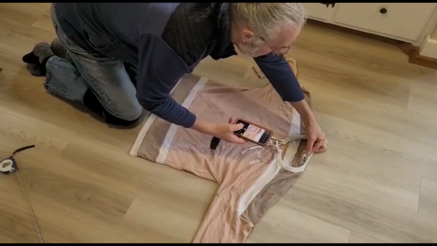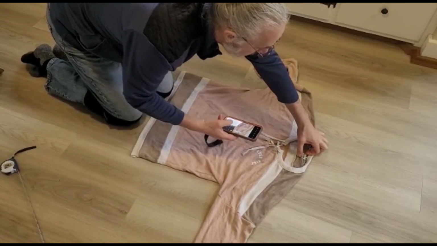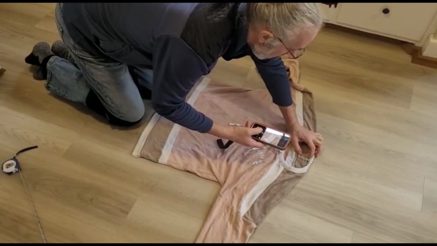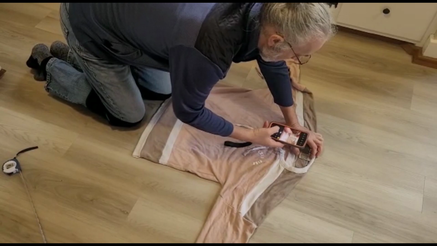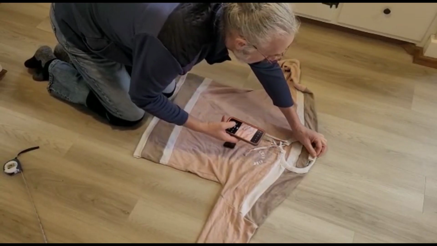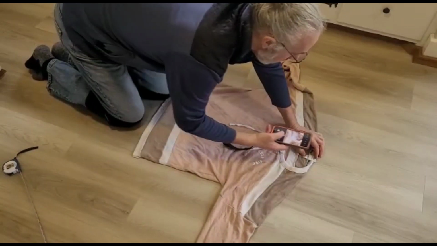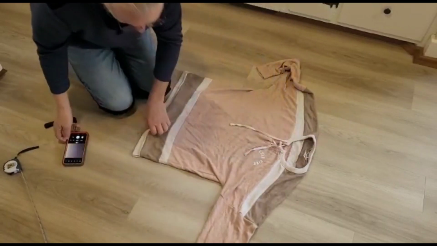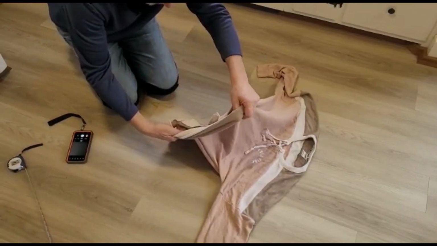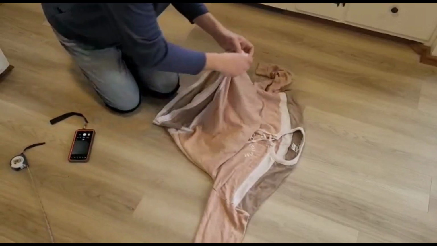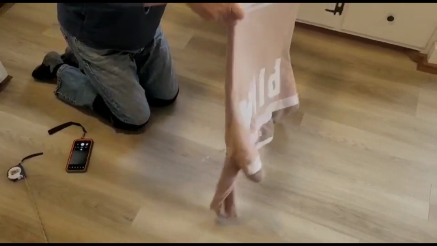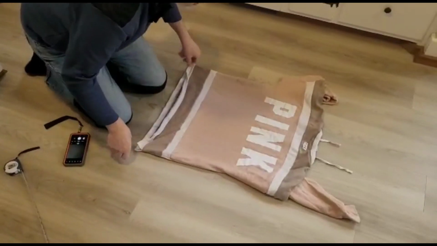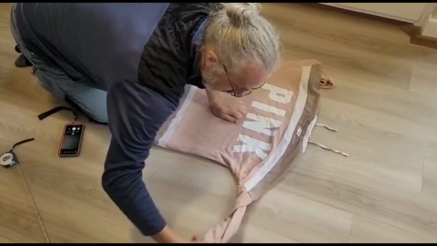Flip it over. I don't think there's going to be any labels inside because that label looked like it had everything. Yep. And then the last thing I do is I flip it over. Look at that. Nice big logo on the back.